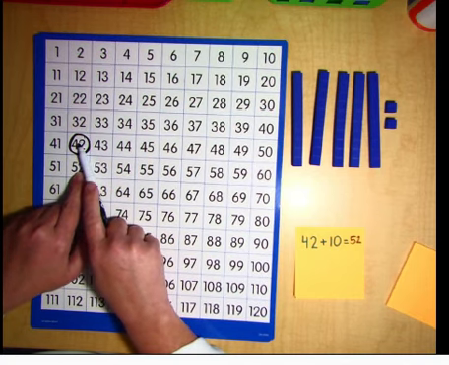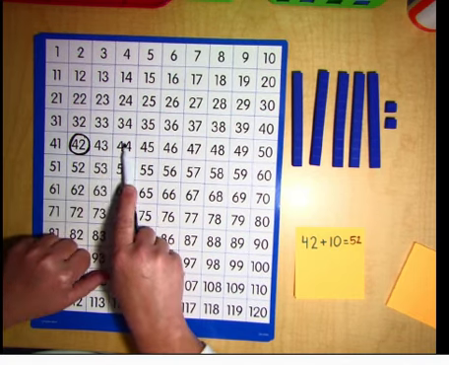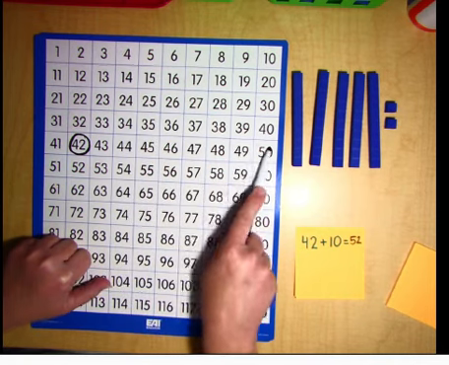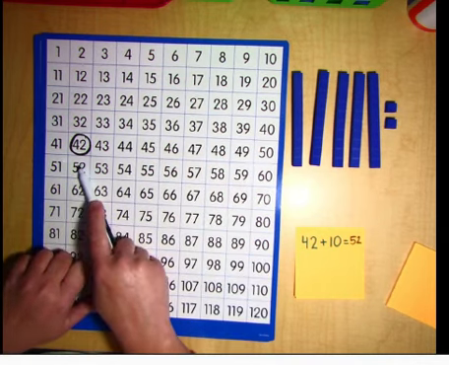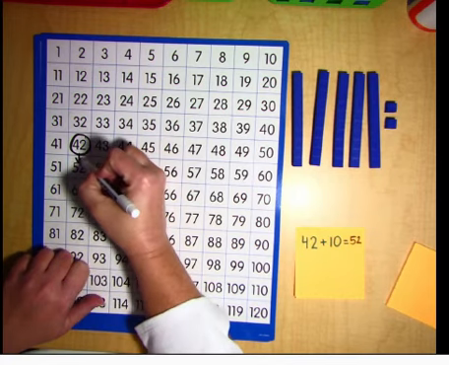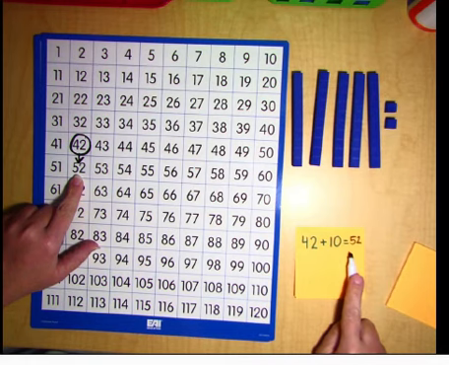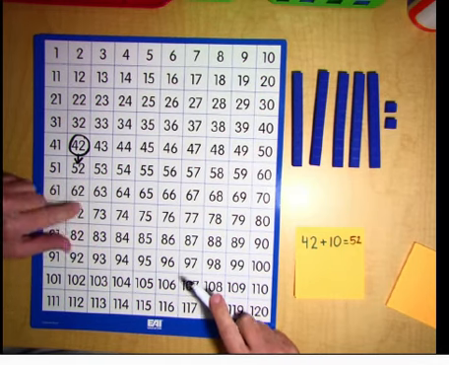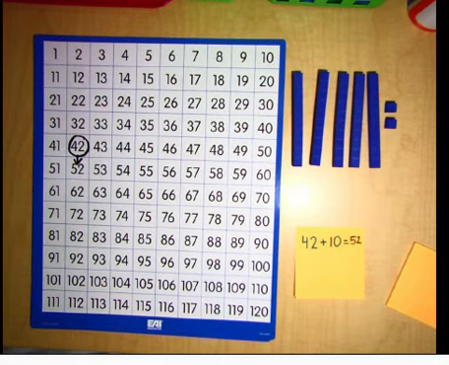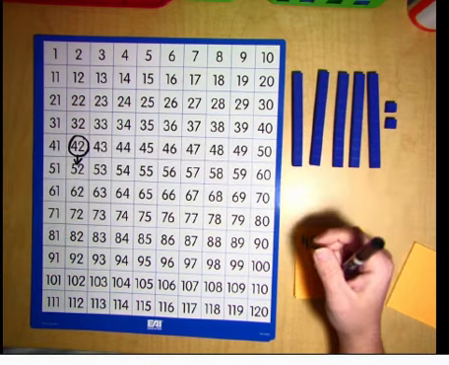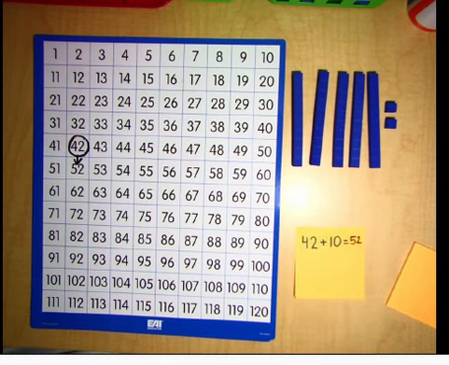So I'm going to add 10: plus 1 plus 2 plus 3 plus 4 plus 5 plus 6 plus 7 plus 8 plus 9 plus 10. And 42 plus 10 is 52. Same thing we got here when we added them like this. So every time you move down on the hundreds board, you're adding 10. So we're going to count by 10 off the decade, starting with some numbers other than 10.